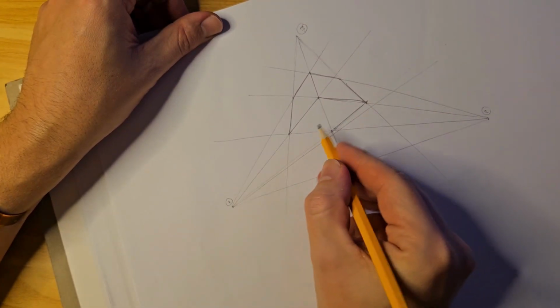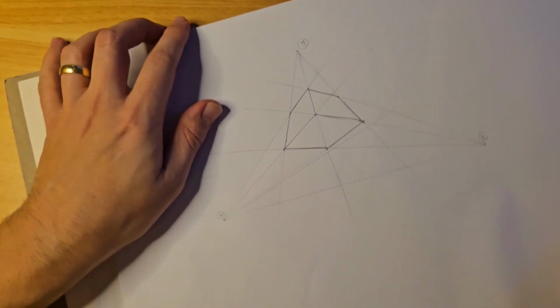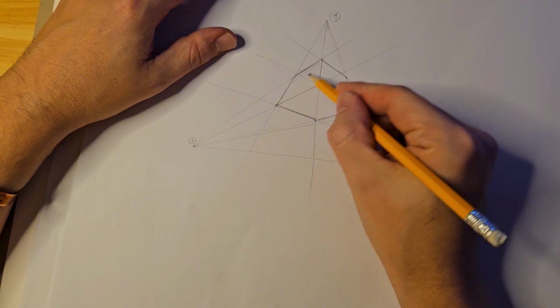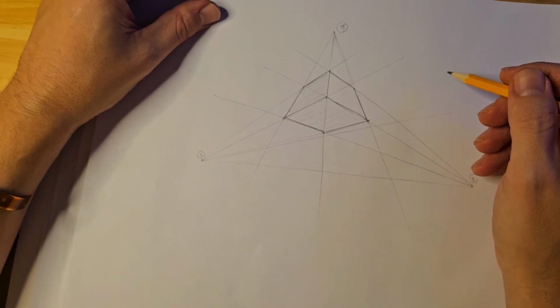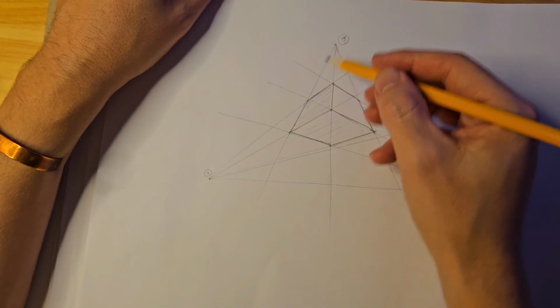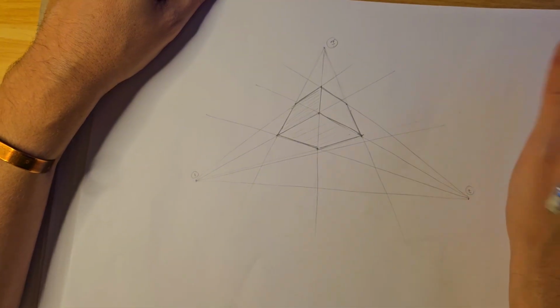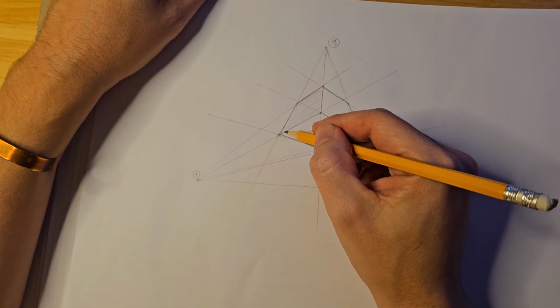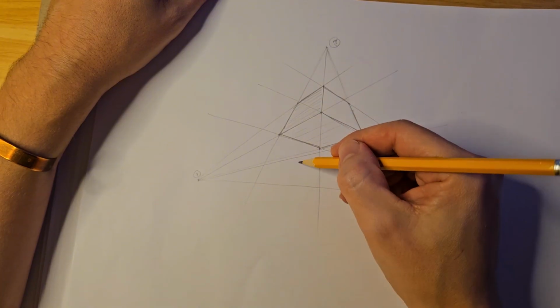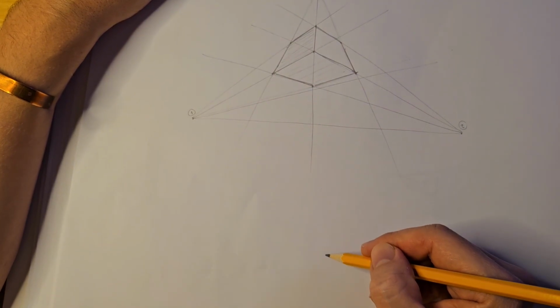So this is a very quick method of jumping into third point perspective. Now, what the third point actually does, compared to the last video, is that it merely shows you height reference, and it will do so the same way going this way as well.